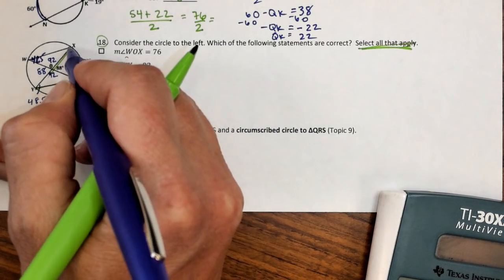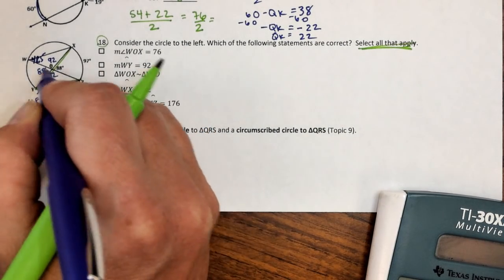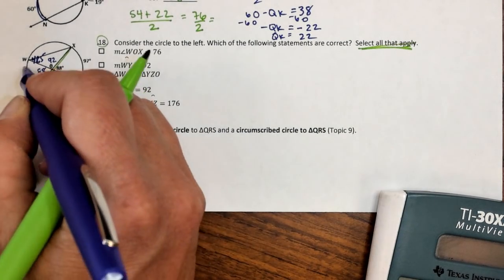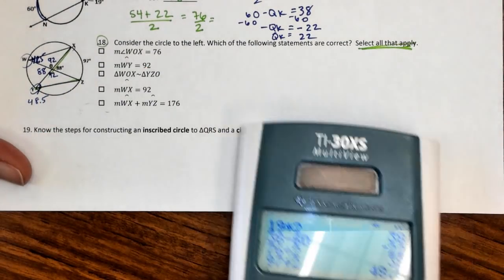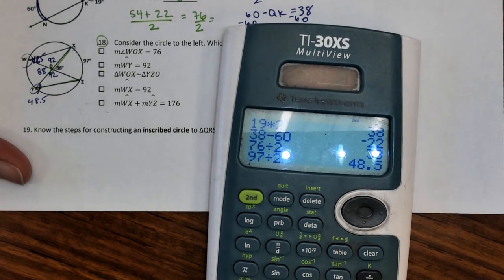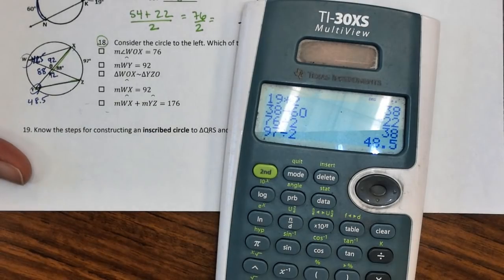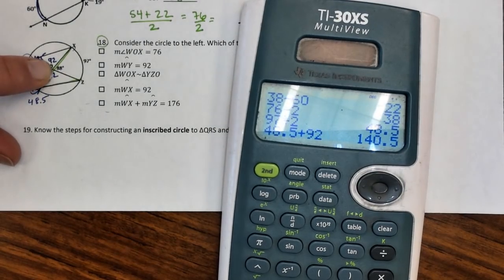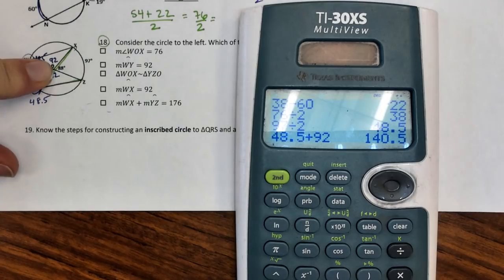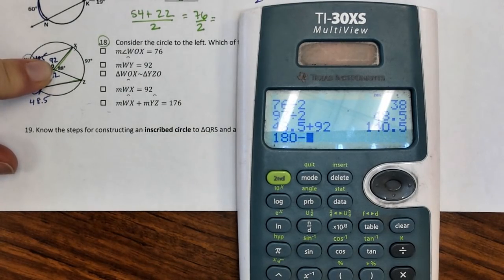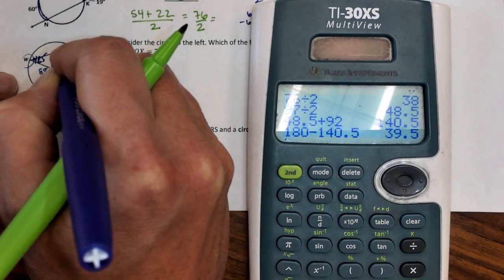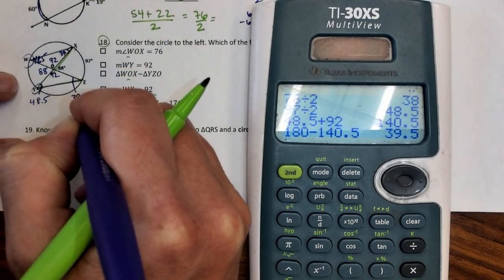And we know that if you have an arc intercepted, these are congruent. These tips here are congruent, and this tip is congruent with this tip. So we want to find the third angle here. So the third angle is 48.5 plus 92. That equals 140.5. And we're going to subtract that from 180, 180 minus 140.5, and that equals 39.5. So this right here is 39.5.